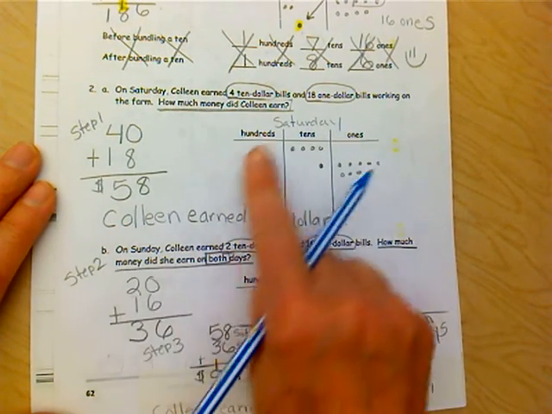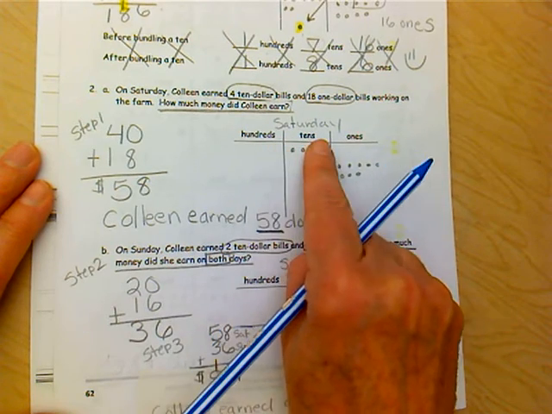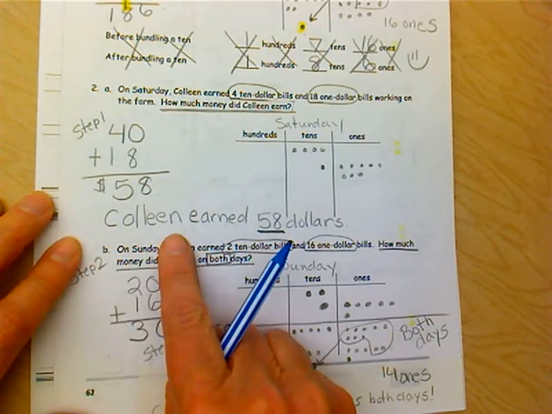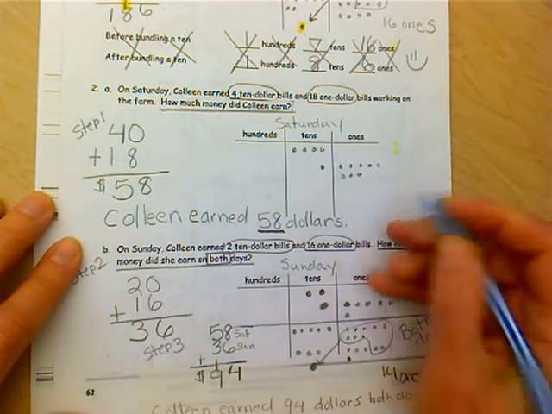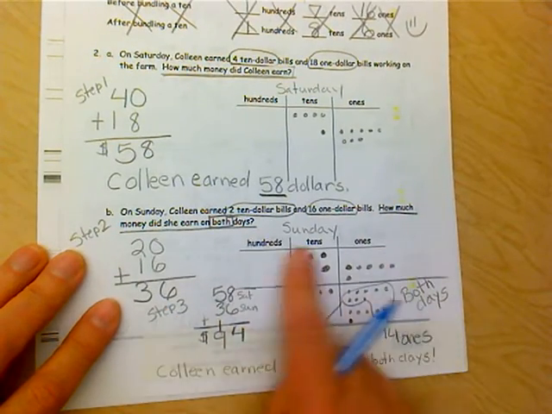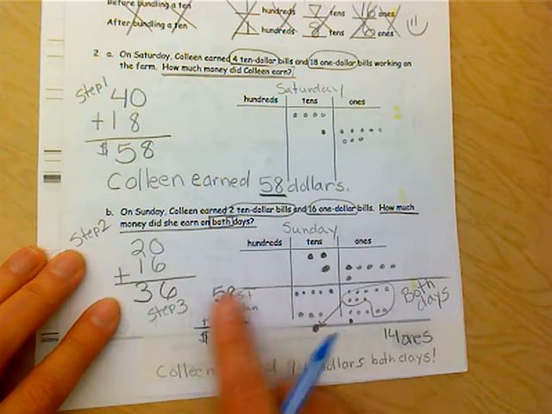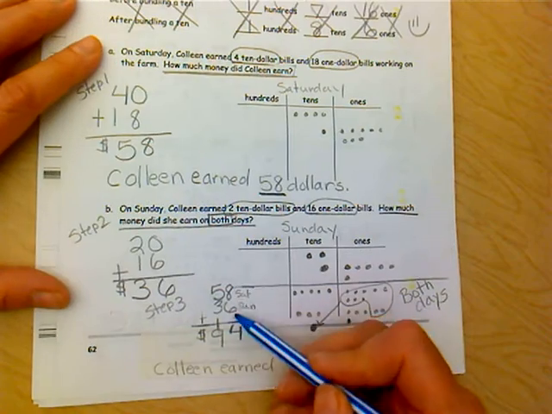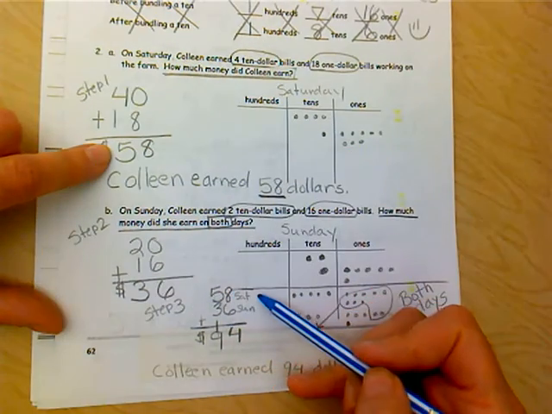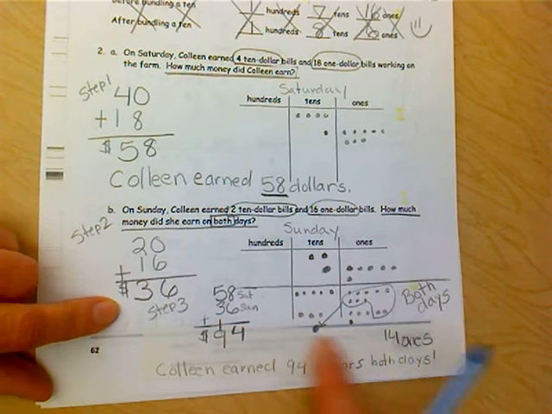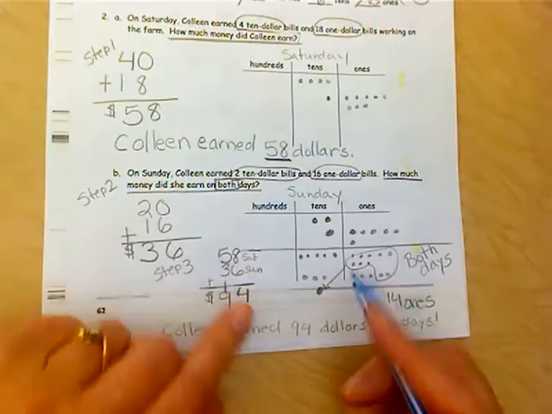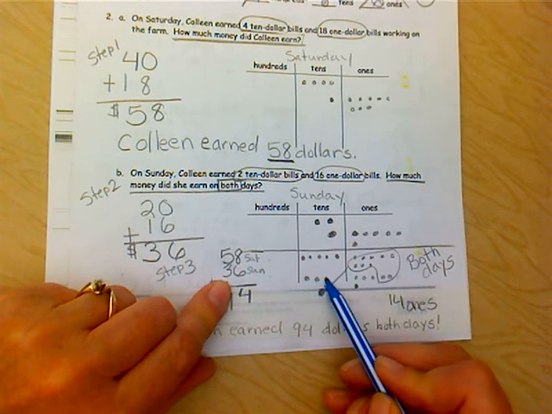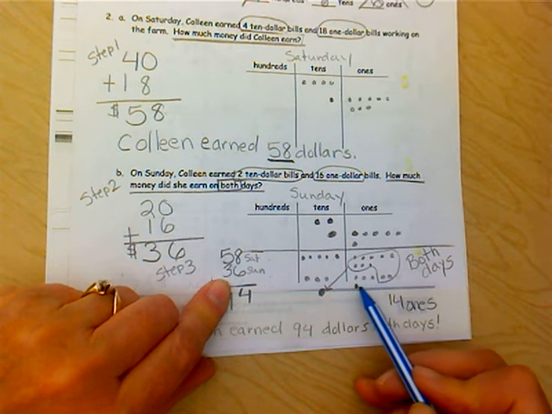The first thing you had to do is figure out how much she earned on Saturday. She earned $58 on Saturday. And then on Sunday, this top part is showing what she earned on Sunday, which was $36. And then I had to make a new vertical equation with the $58 from Saturday and the $36 from Sunday. I showed my work down here below with 50 plus 8 more, 58, and 10, 20, 30, 31, 32, 33, 34, 35, 36.